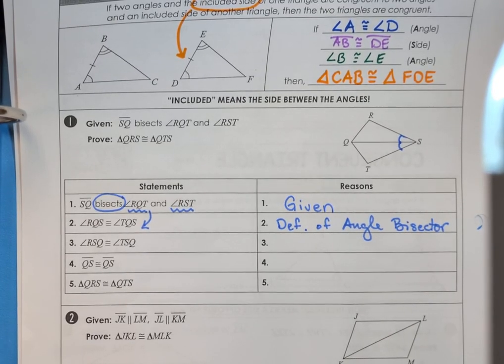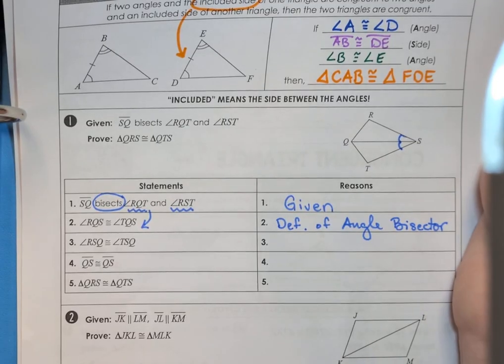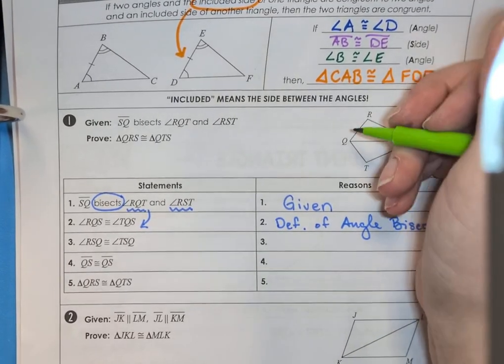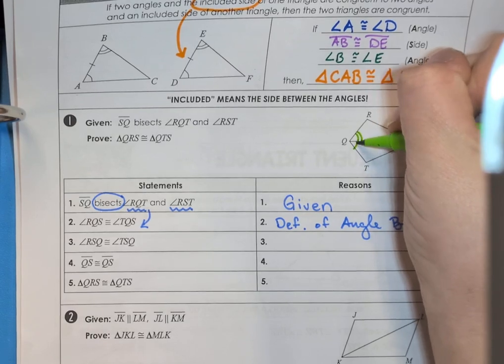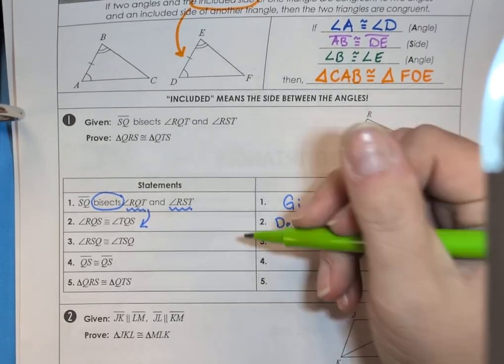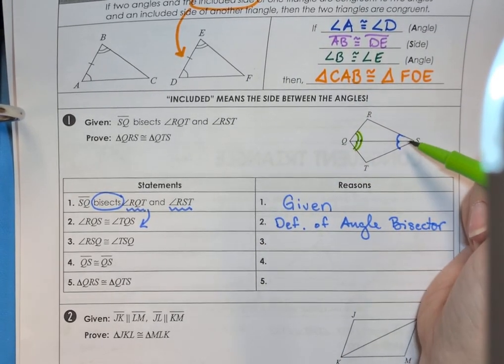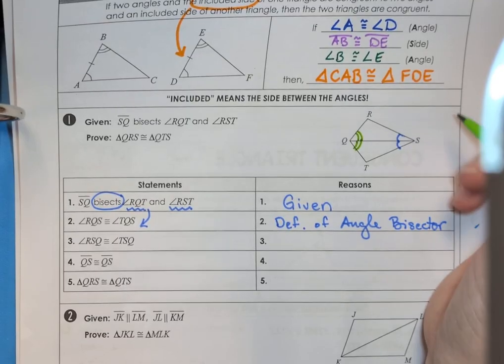Okay, step 3, so it's RSQ. So let's look at this RSQ. So you're going the other way. Oh wait, I said the wrong angles. I did RQS and TQS. That's that one. Okay, so these are the second ones that they're saying. How do I get that one?